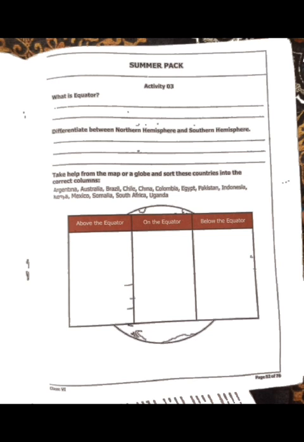On page 52, activity number 3, the question is: what is the equator? The equator is an imaginary line that runs around the middle of the earth, dividing it into two hemispheres, the northern hemisphere and the southern hemisphere.